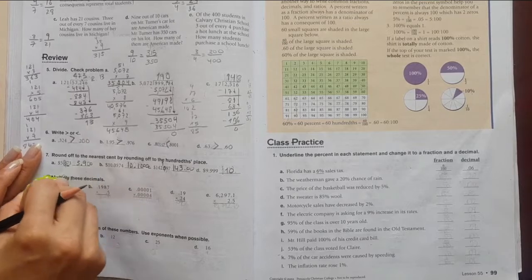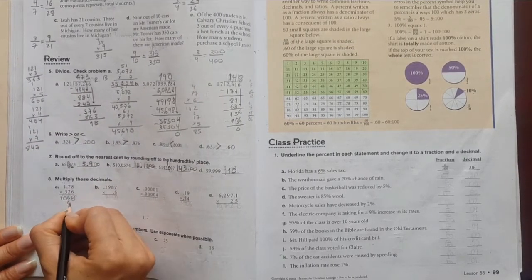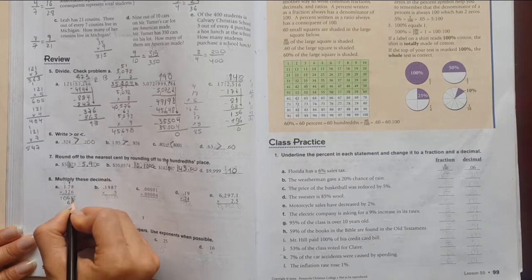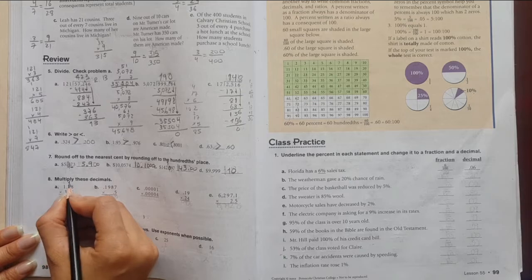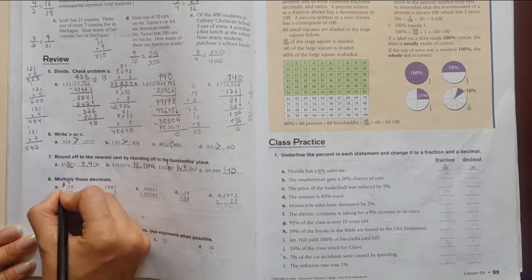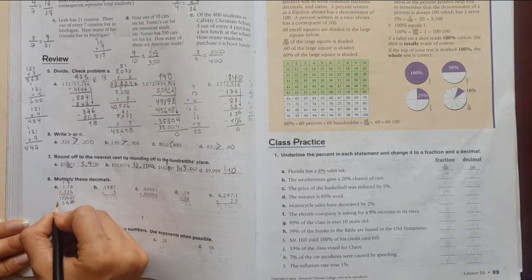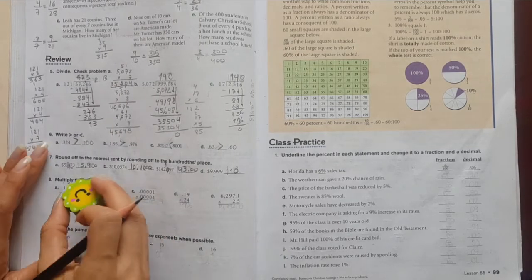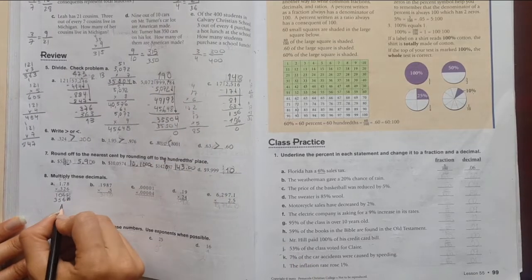Now, let's move on to the second number. 2 multiplied by 8, 16. And I carry 1. Let's remember the empty house. 2 multiplied by 7, 14. Plus 1, 15. I carry 1. 2 multiplied by 1, 2. Plus 1, 3. Very good. I erase this. Next. Now let's move on with the number 3.